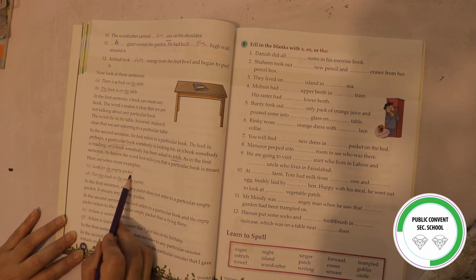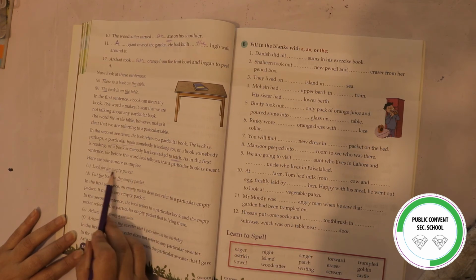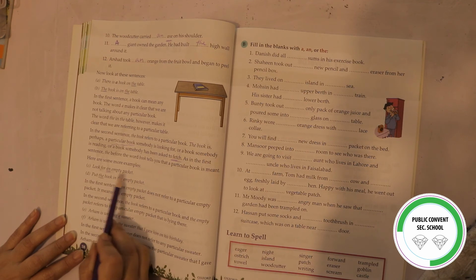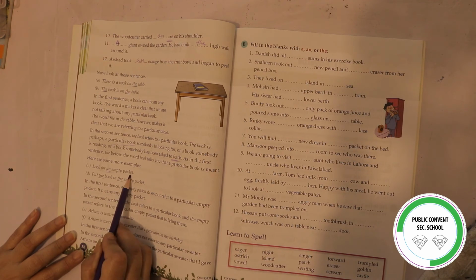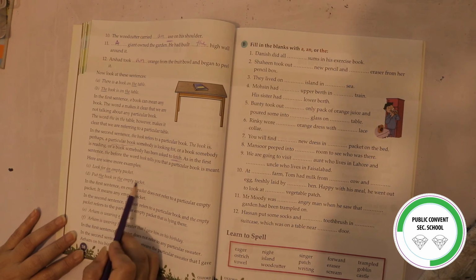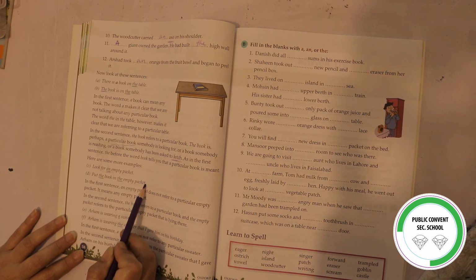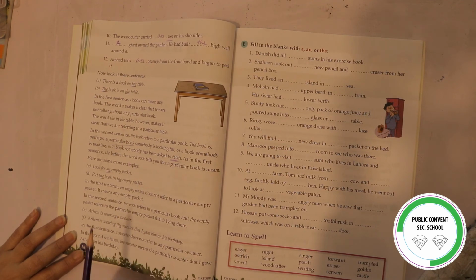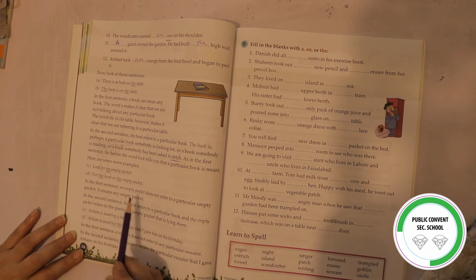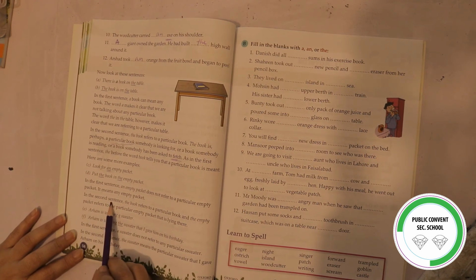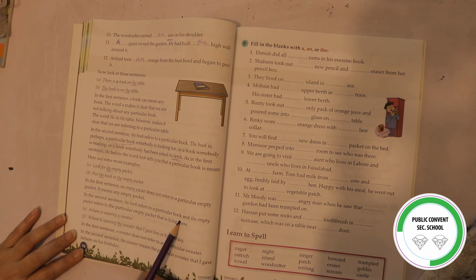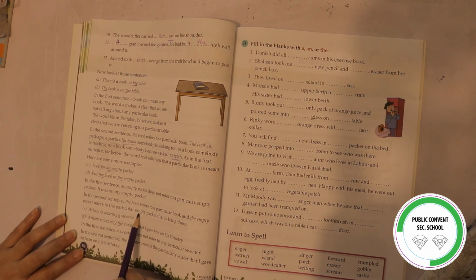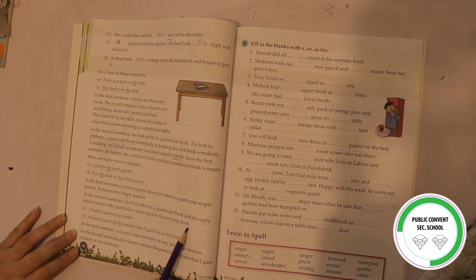Look for an empty packet: here it is not for a particular empty packet. In put the book in the empty packet, it is used for a particular packet. In the second sentence, the book refers to a particular book and the empty packet refers to the particular empty packet that is lying there.